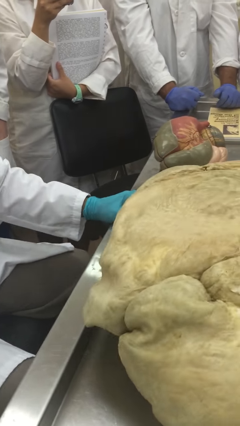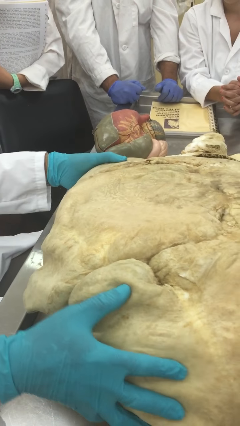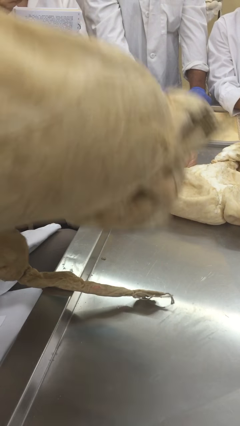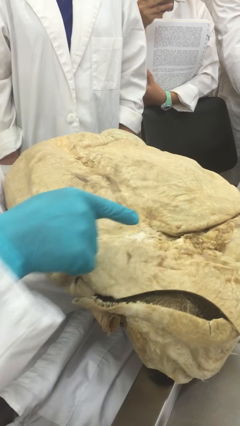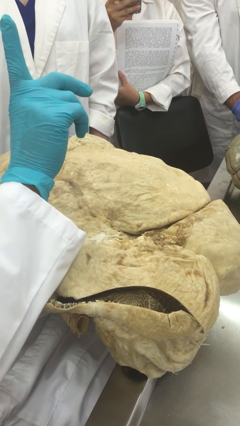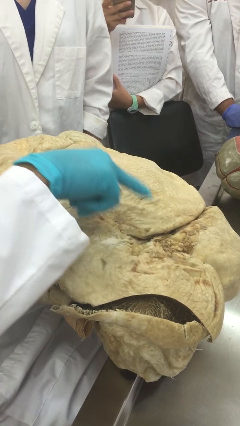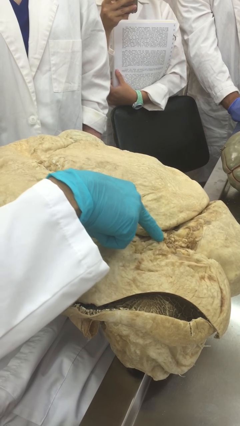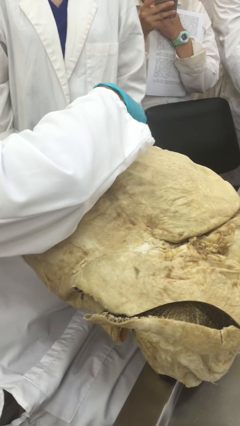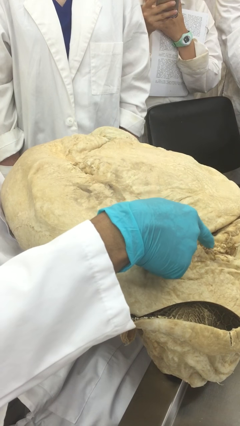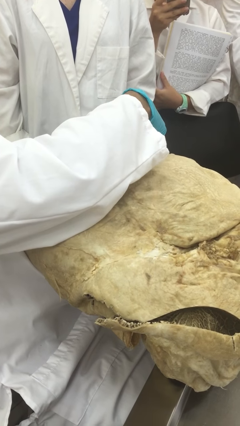Okay, now let's zero in on the surfaces. Running across, but not necessarily straight, the left surface, you have that groove there. That is the left longitudinal groove.